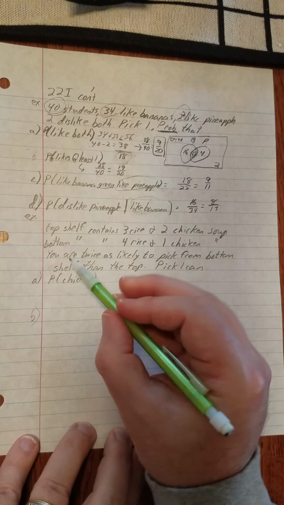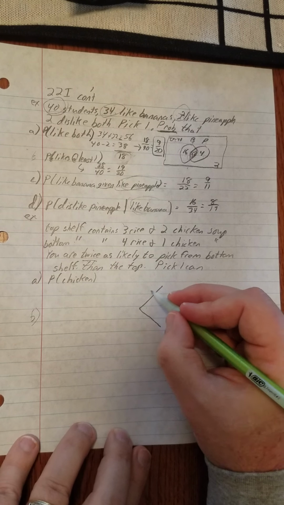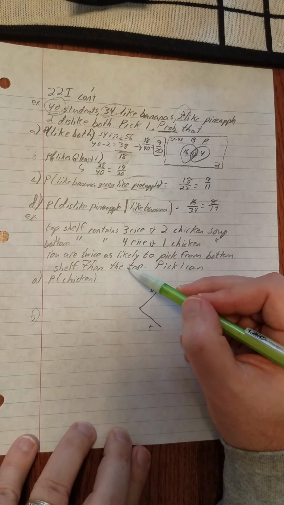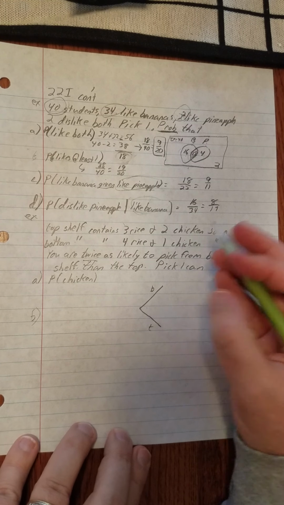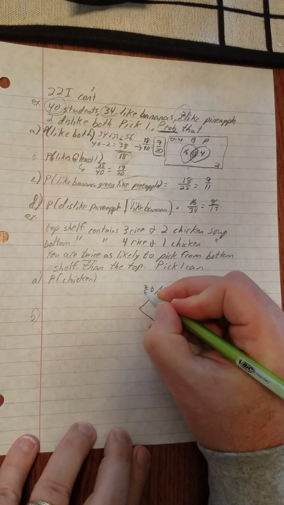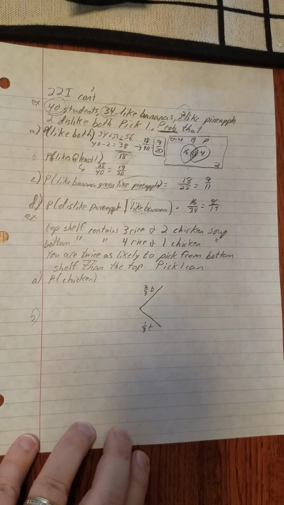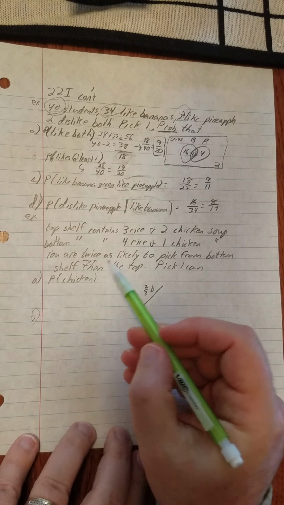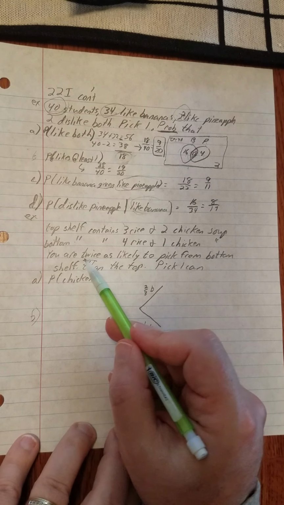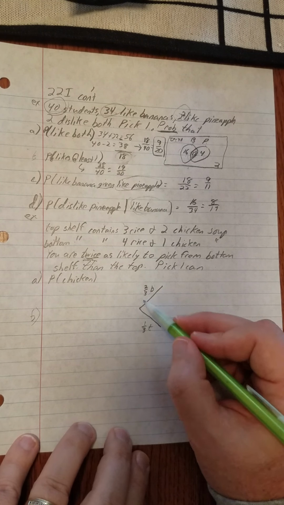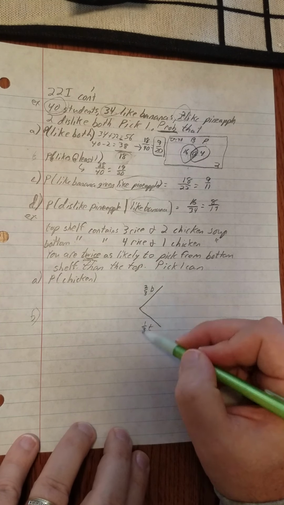So if we are twice as likely to pick from the bottom, I'll just label bottom and top, that fraction has to be 2/3. Okay, 2/3 is twice as big as 1/3. If it was 3 times as likely, it would be 3/4 and 1/4. So the denominator would be like 1 more than whatever this word is. So that's how we figure out which shelf we're picking from, bottom or top.